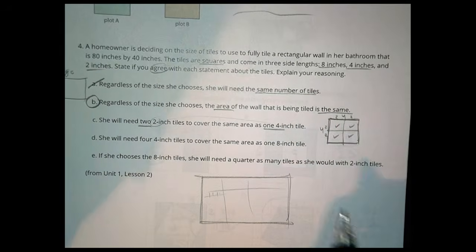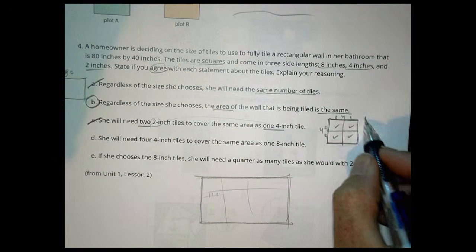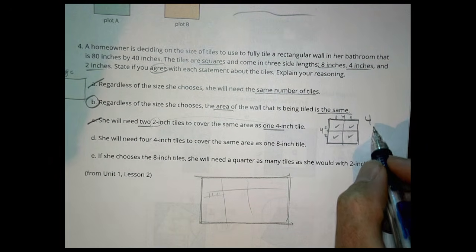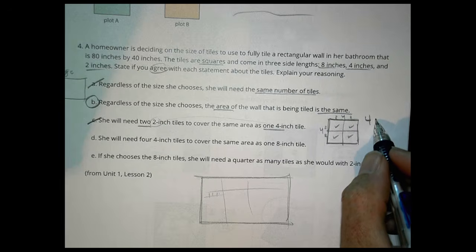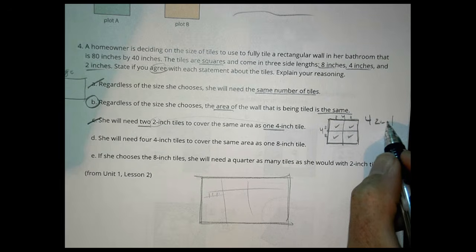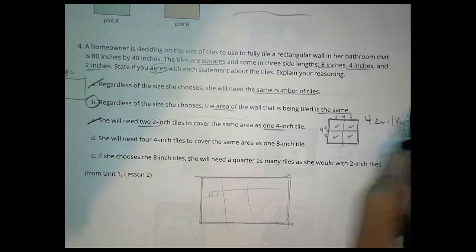Is that true? No, that is false. She actually needs 4 2-inches, right? So 4 of the 2 inches, so 4 2-inches equals 1 4-inch. That's kind of hard to write. Let's do the next one.